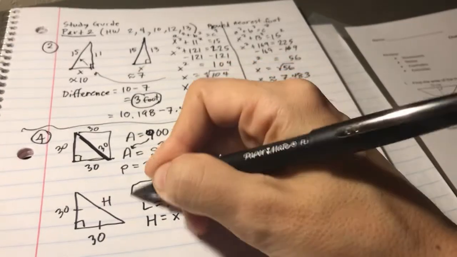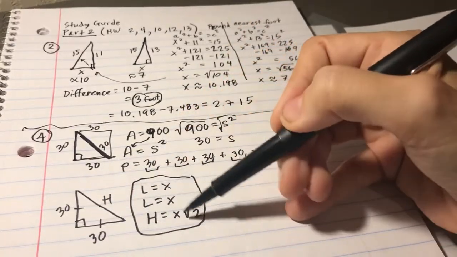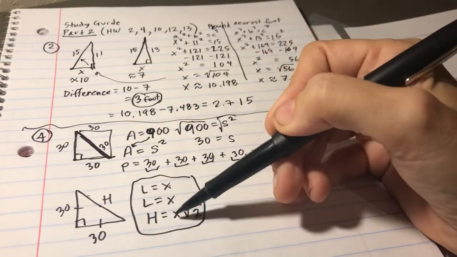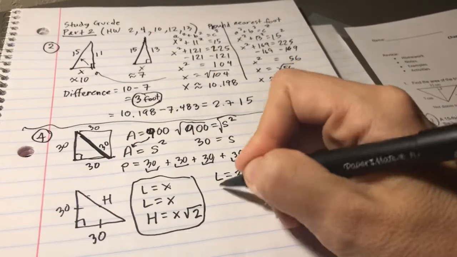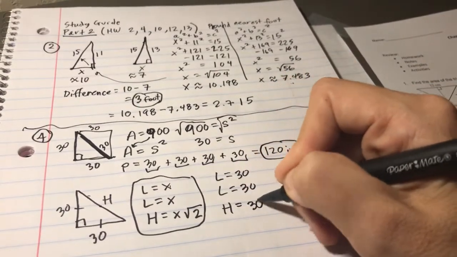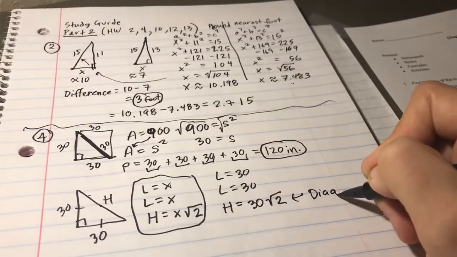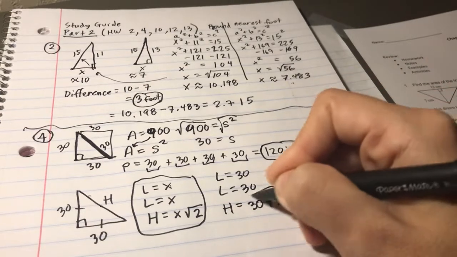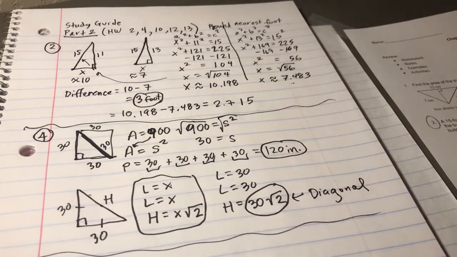So we noticed a pattern in class that whatever the leg is, the other leg is, because it was a square, and the hypotenuse is whatever that number is times the square root of 2. So following the pattern, this leg's 30, and the hypotenuse, or the diagonal, is 30 times the square root of 2, and this is what they're asking for, the diagonal. Awesome. Now, those questions were awkward the other day in class, but we'll get the hang of those.